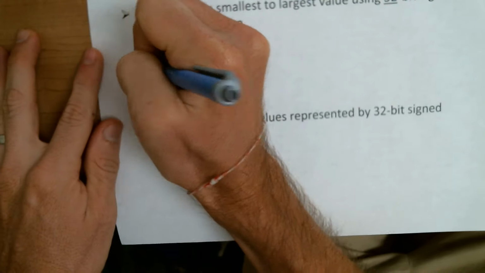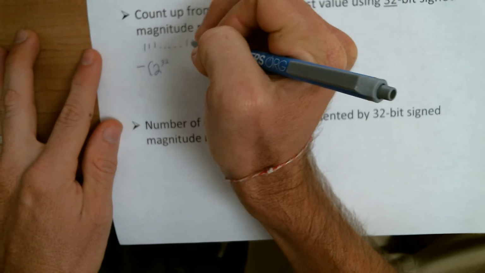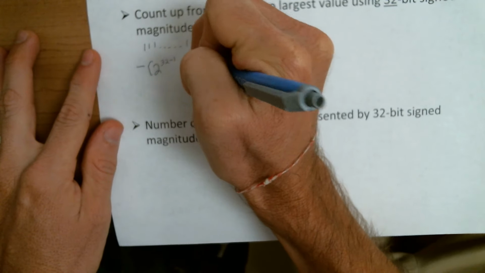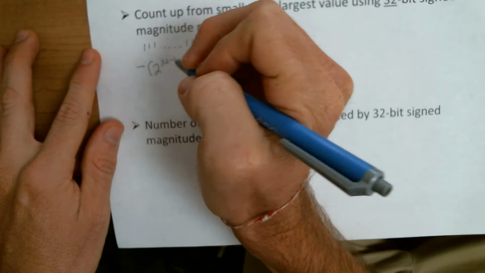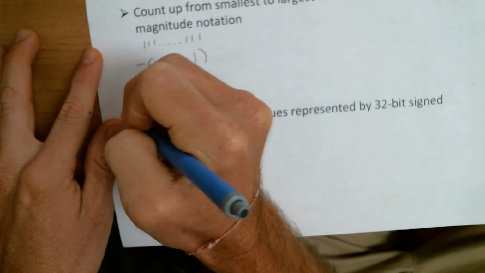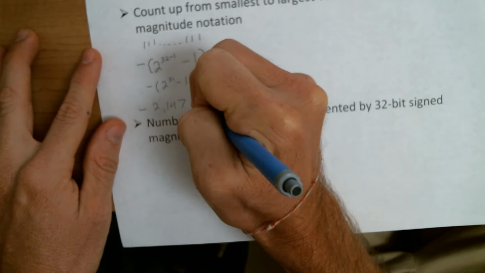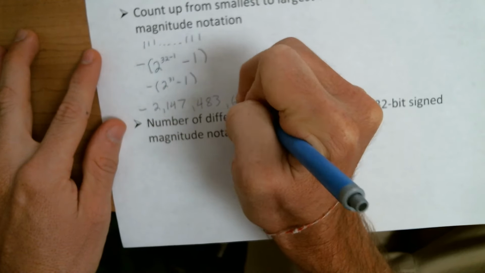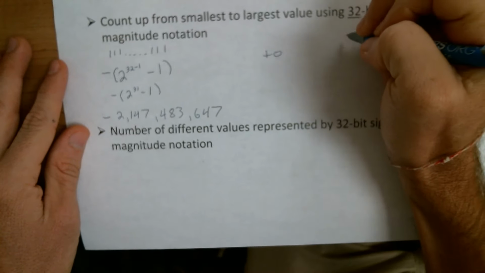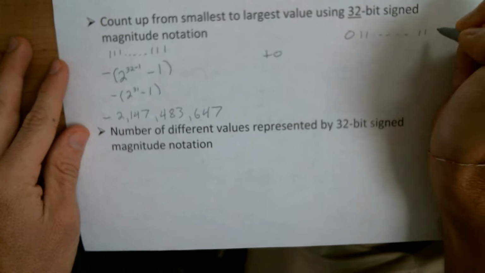Now again, the formula would be, that's going to be a negative 2 to the 32nd minus 1, because I'm wasting a bit on the sign, and then minus 1 again. So that's basically negative 2 to the 31st minus 1, which is negative 2,147,483,647.